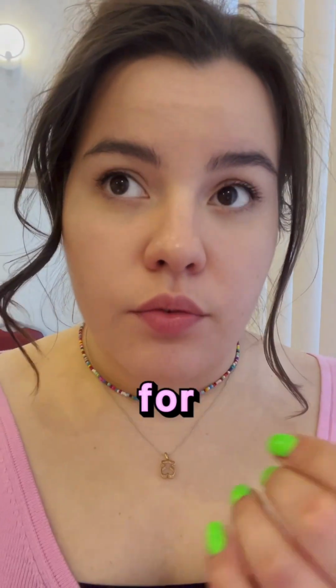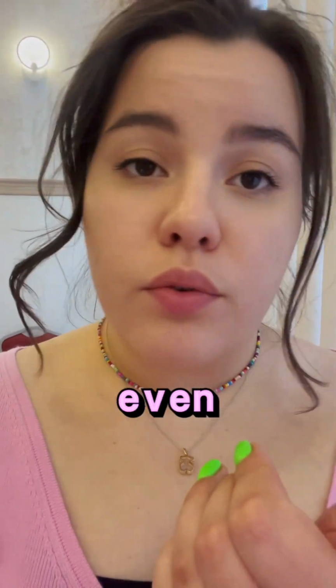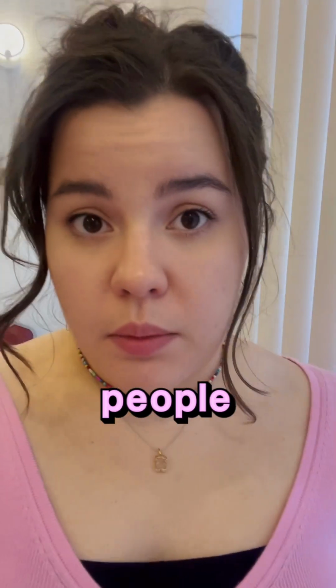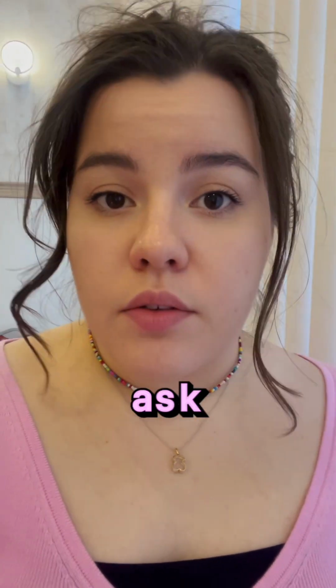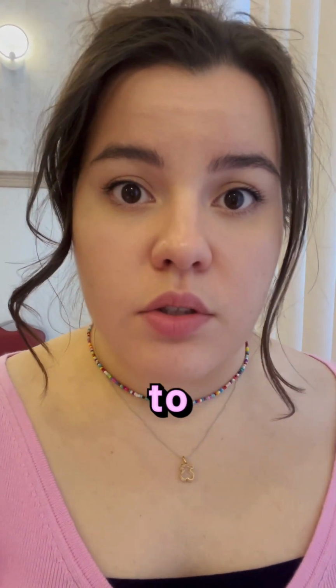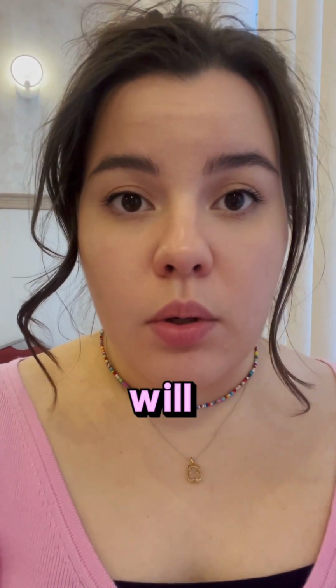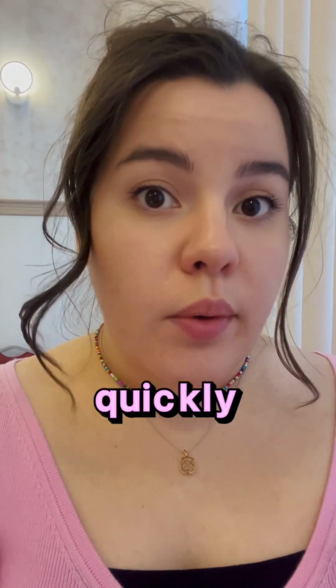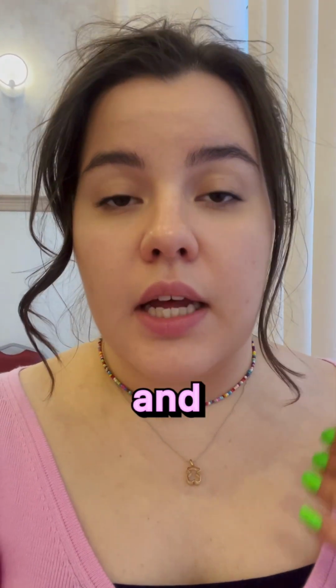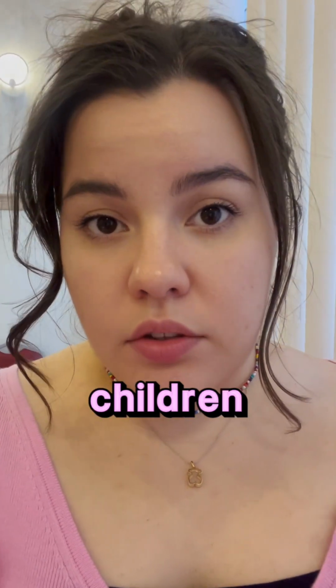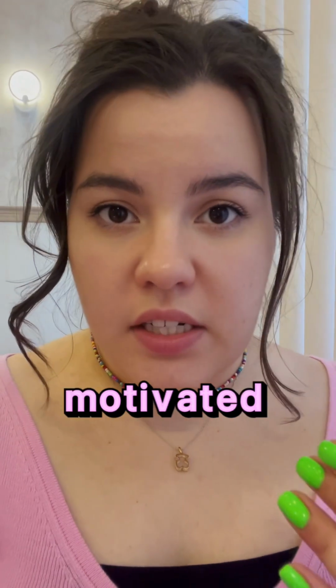They are very good for children and also even for beginner adults and for teens as well, because people forget how to ask for a pen and how to ask how to spell the word. Once you have it on the wall, they will always have a chance to quickly look at these phrases and say that. As for the children, they might not be motivated to use them.